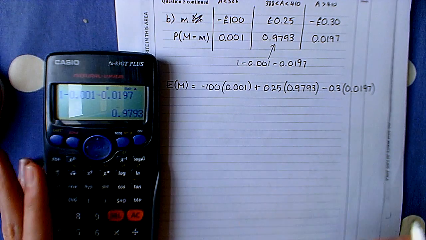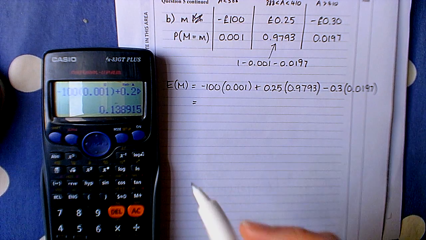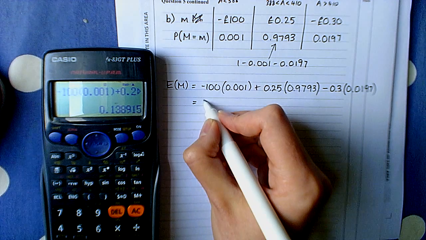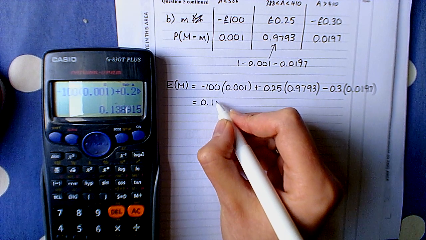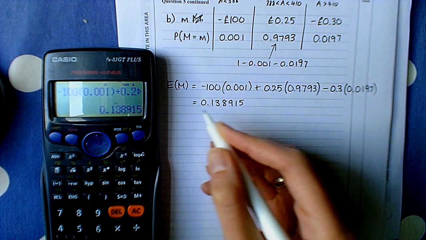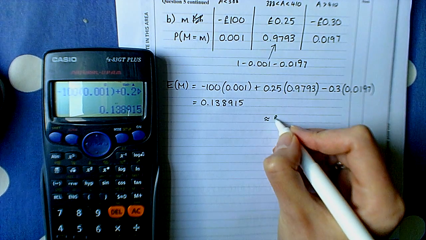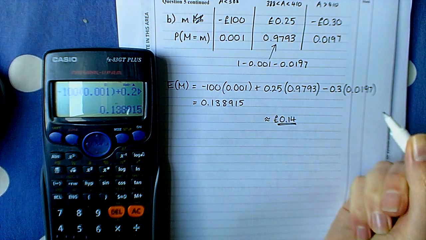So then if I put this into the calculator, I will find the expected value of M. So having typed that in, that's giving me precisely 0.138915. So what does that mean in money? It means that she's making approximately 14 pence per jar.